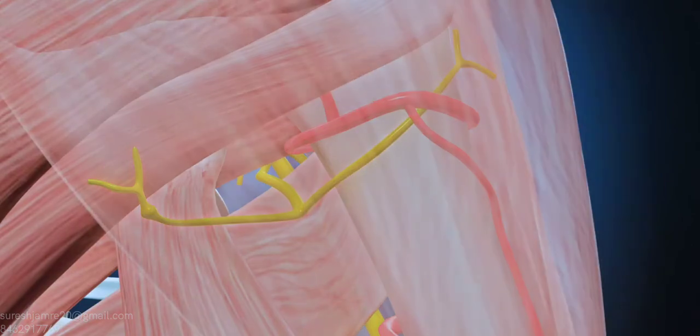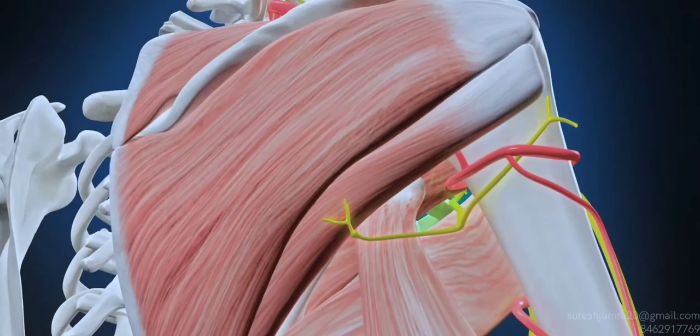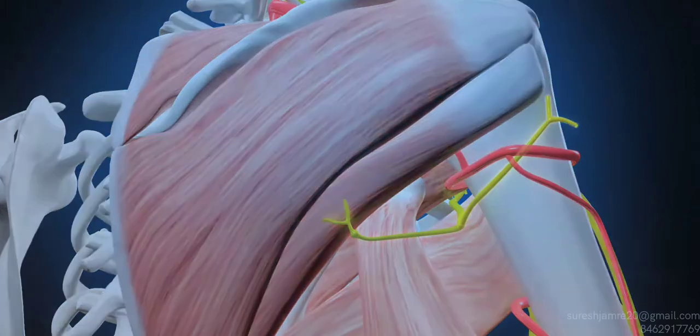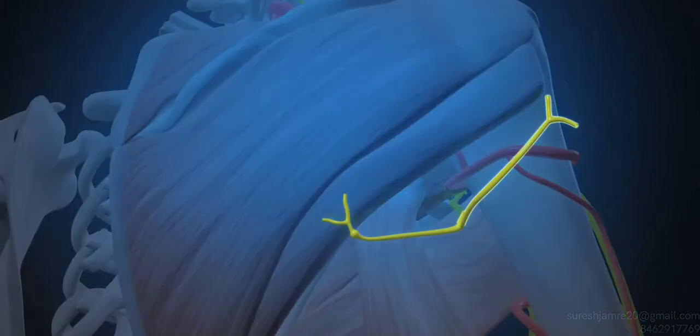Branches. Motor branches to deltoid and teres minor. Sensory branches to skin of the upper lateral arm. At quadrangular space, nerve divides into an anterior and a posterior branch.